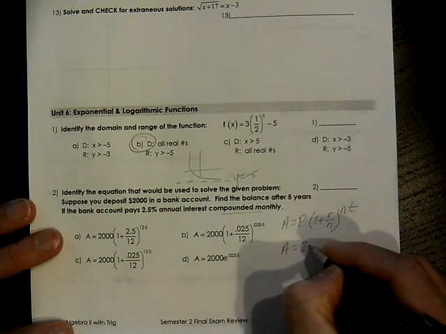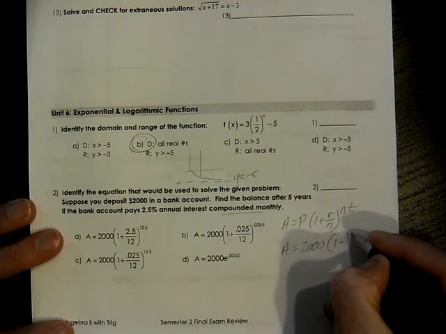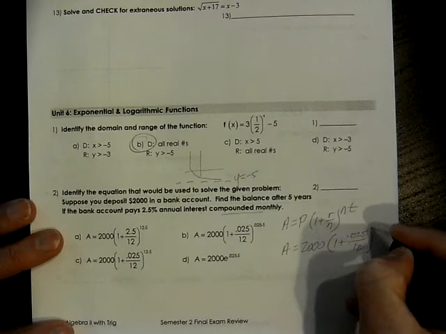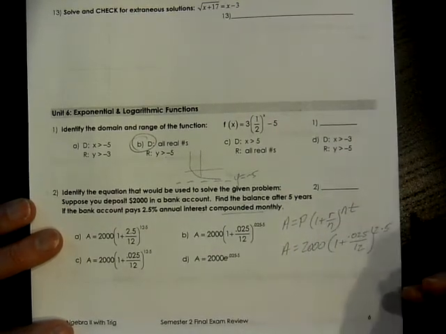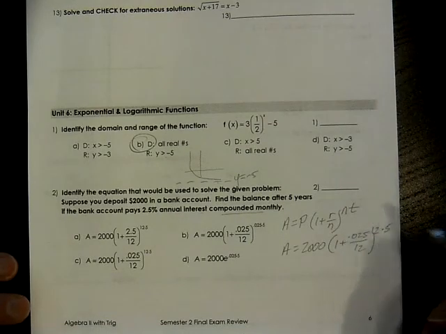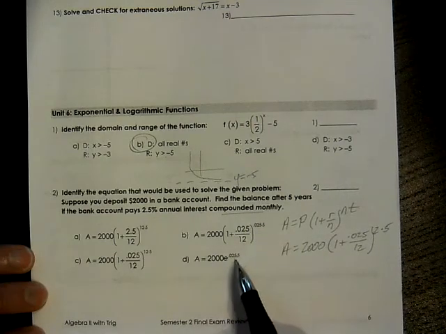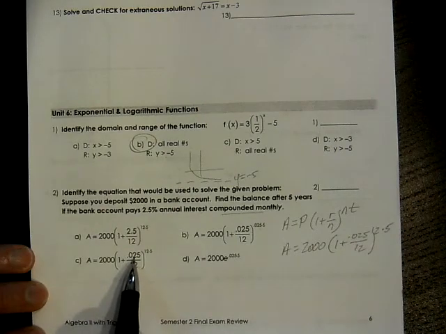So we know we're going to have $2,000, 1 plus 0.025 over 12, and 12 times 5. So that would be 60. 12 times 5. Alright, so it's not that, it's not that, so it's one of these. It's not that, so we need to be sure you write your annual interest rate as a decimal of a percent.